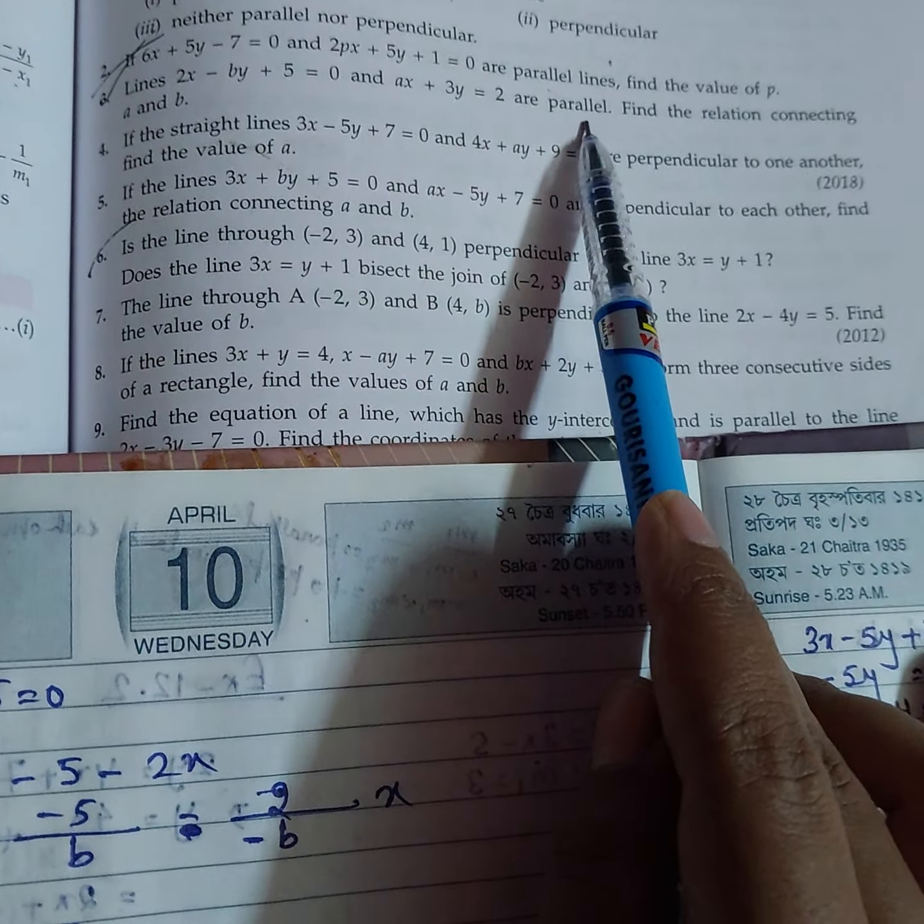Now sum number 6. Is the line through minus 2, 3 and 4, 1 perpendicular to the line 3x equal to y plus 1?